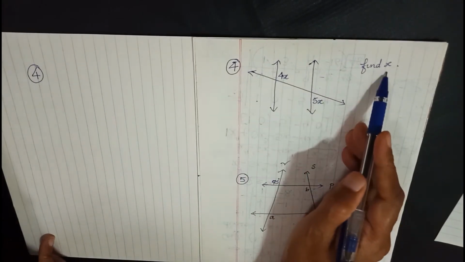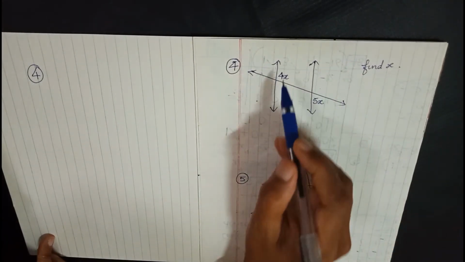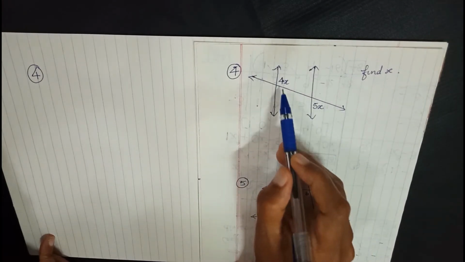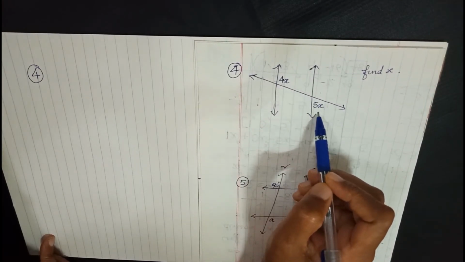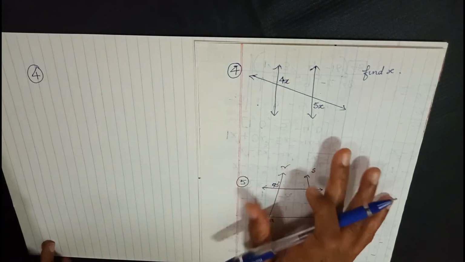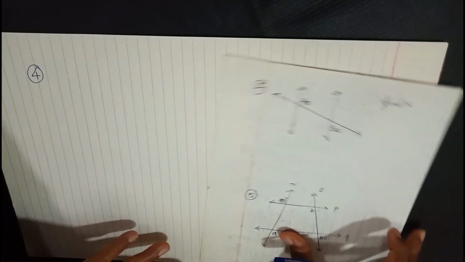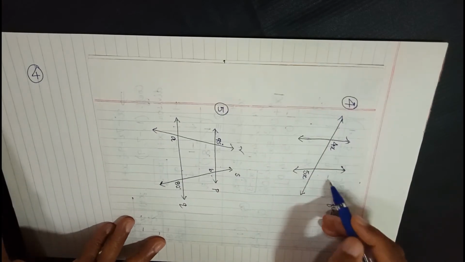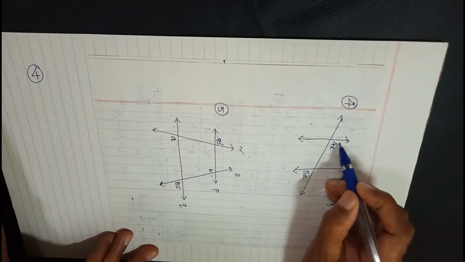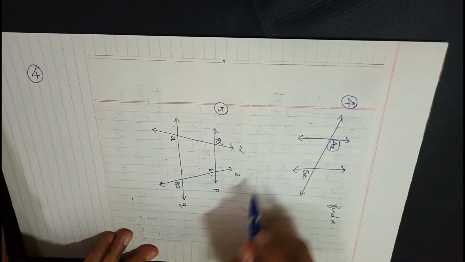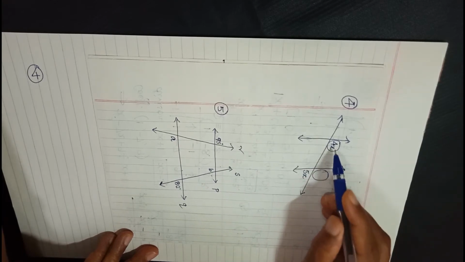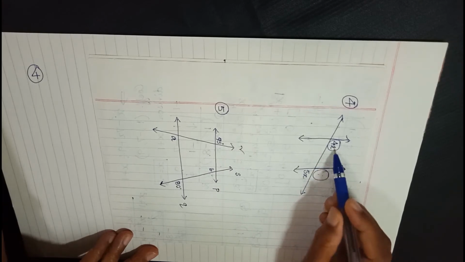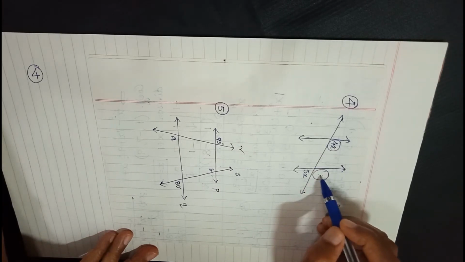Now here we have to find the value of x. Now again you can see these are two lines and we have a transversal. This is 4x and this is 5x. So let's find out what is the relation, how we can do it. So I'm just going to again turn this paper like this so it becomes easier for you to understand what we are doing. Now you can see this 4x and this angle, they are forming a corresponding angle, one below the line, one below the line. So these two angles have to be equal.